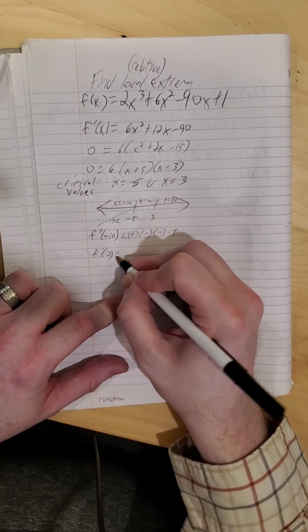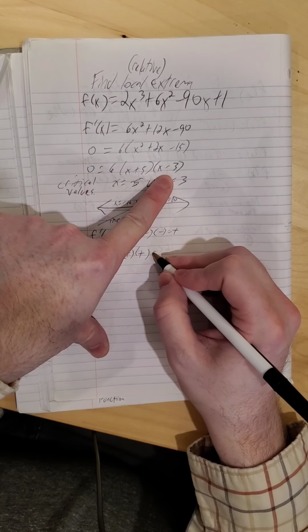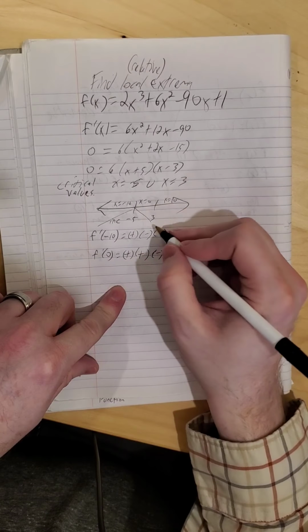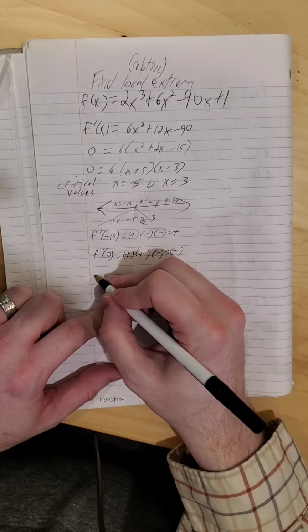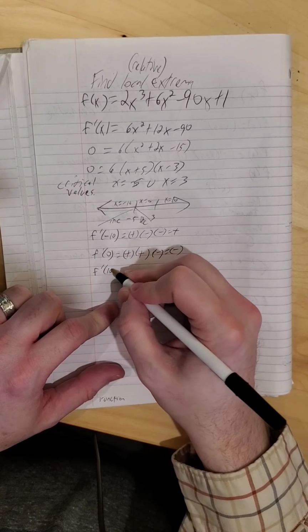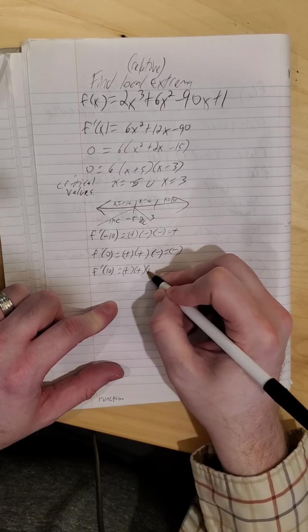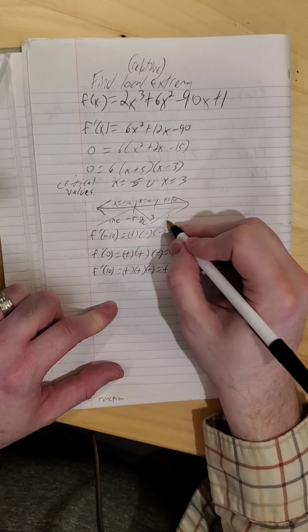F prime of 0, positive, times a positive times 0 minus 3 is negative. So negative, so we are decreasing on this interval. And finally, f prime of 10, positive, times a positive times a positive is positive. We're back to increasing.